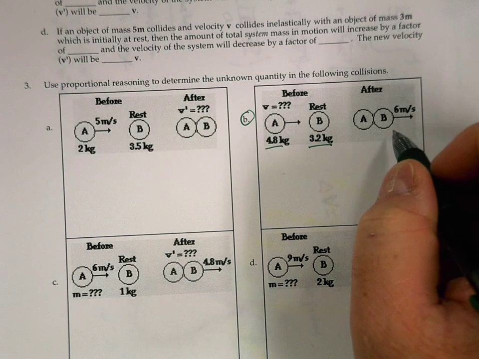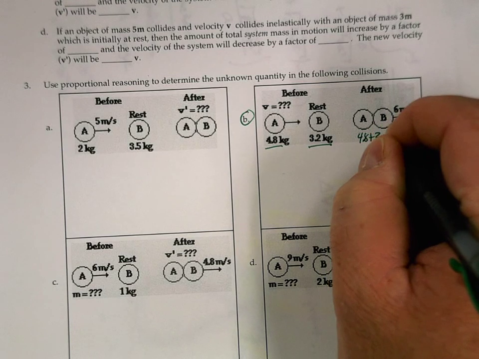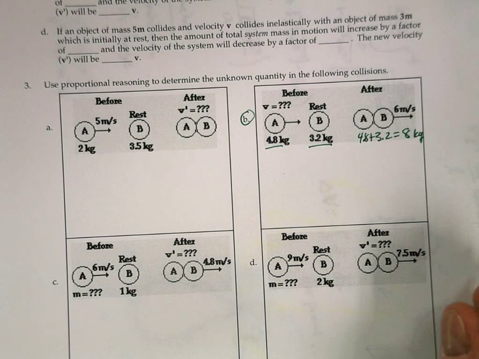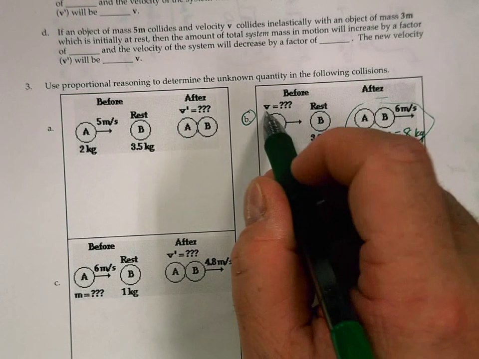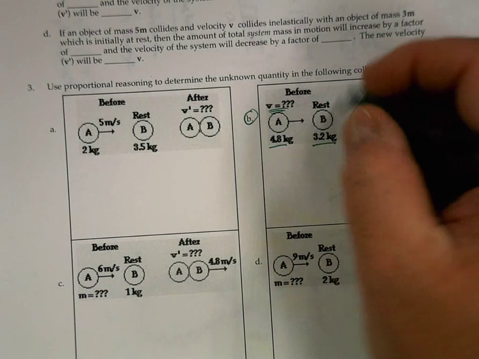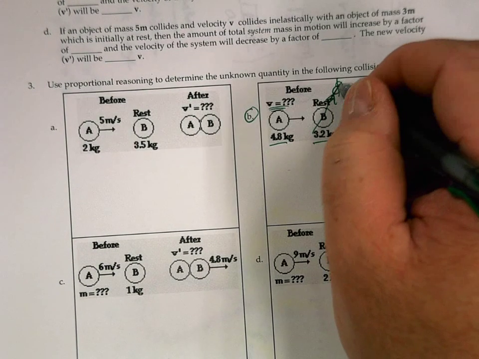They're going to collide over here, and so these two masses together are going to be 4.8 plus 3.2, which is going to equal 8 kilograms. So we have to go with what the momentum is afterwards to be able to figure out what this momentum was beforehand. If this is at rest, our momentum for this one equals 0.